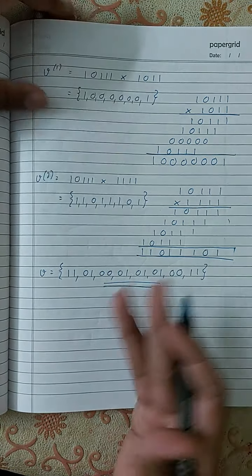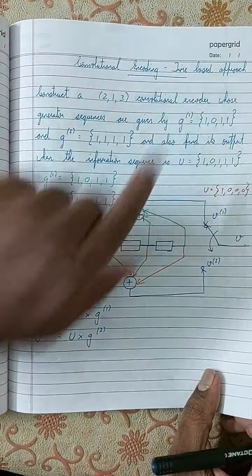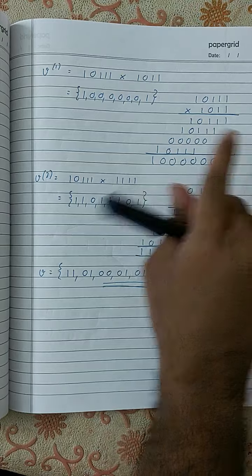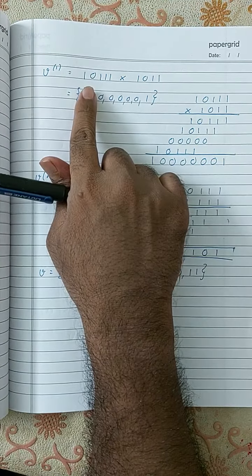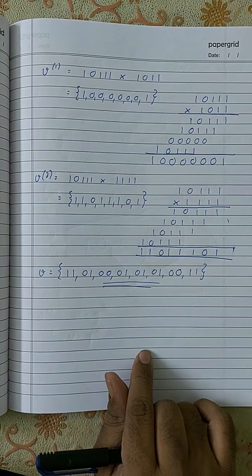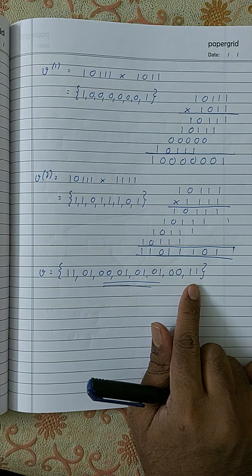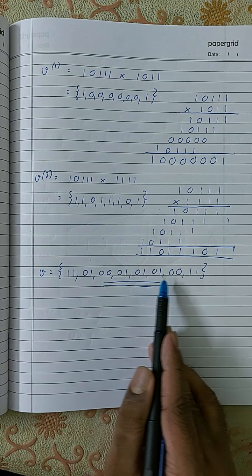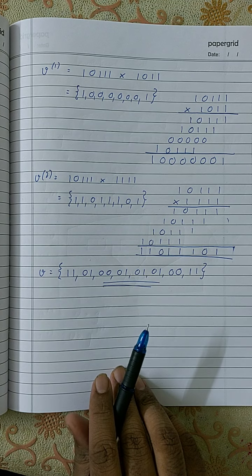Okay, this is called the time-based approach. That is, you are multiplying the corresponding value of the information sequence with the generated sequences. Okay, that is it. So this is the output you get. How many outputs did you get? 1 2 3 4 5 6 7 8. You got 8 output values, right?